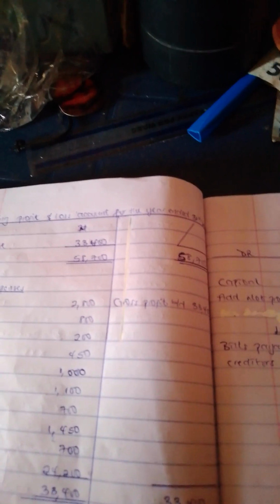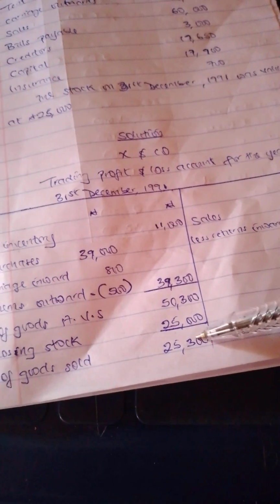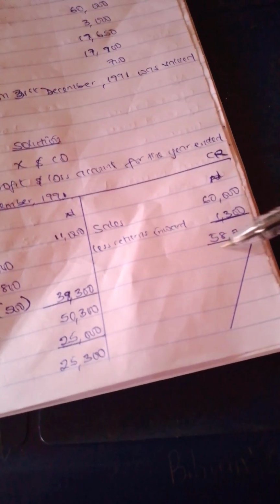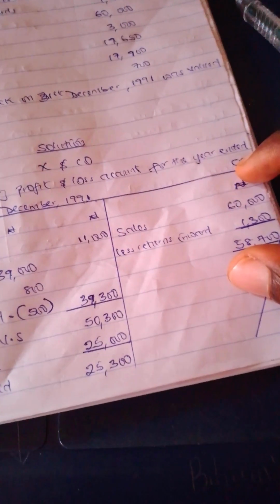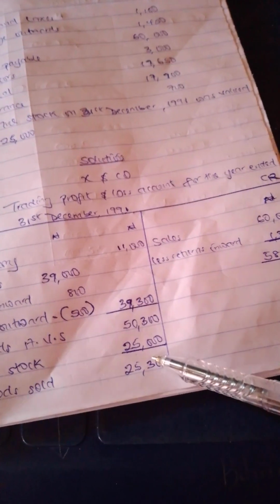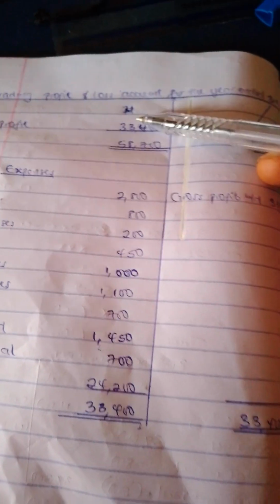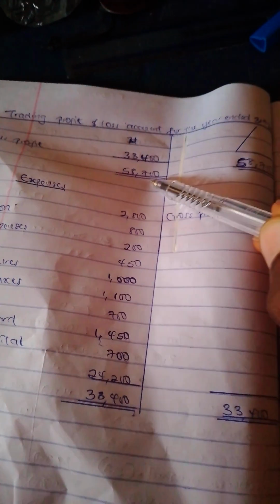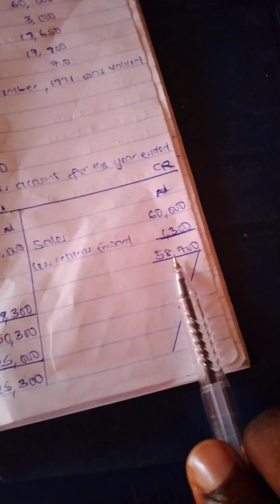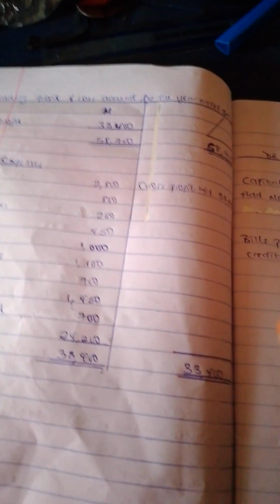Now your gross profit, we have this as 33,400. The 58,700 is what you got on the credit side. Now if you do 25,300 plus 33,400, you'll be getting the sum of 58,700. So you can see that the answer here and on the debit side it's corresponding.